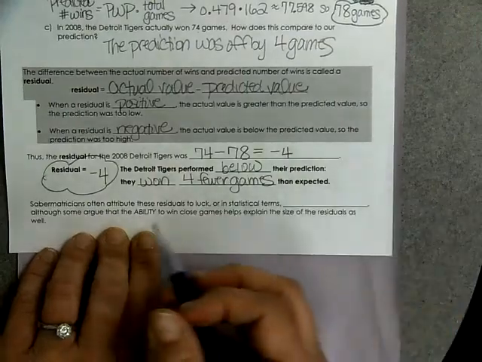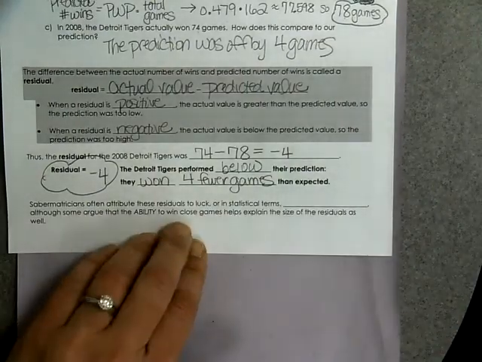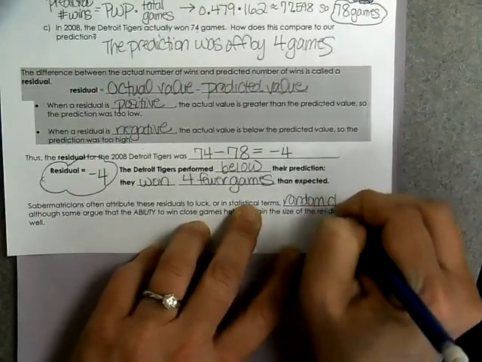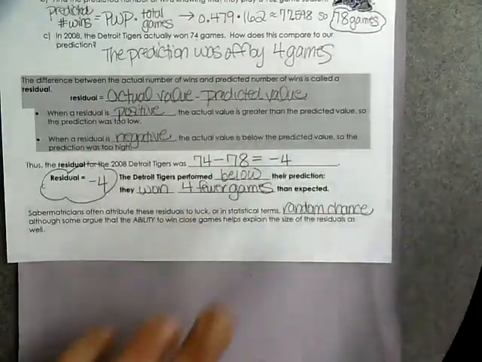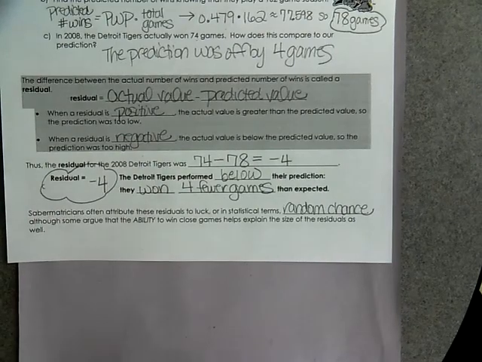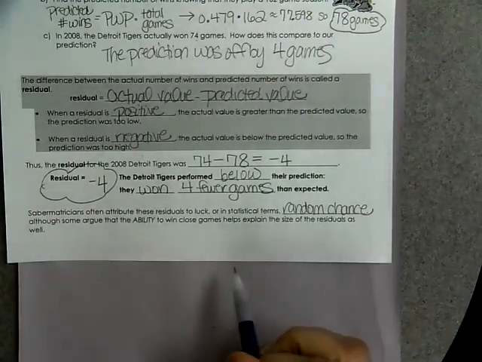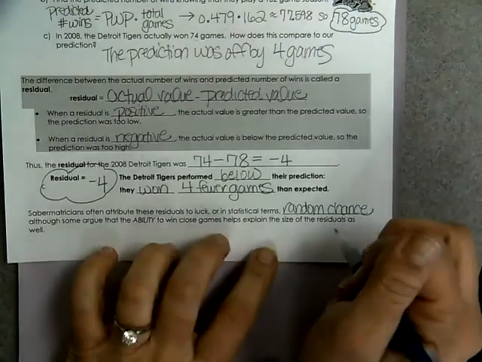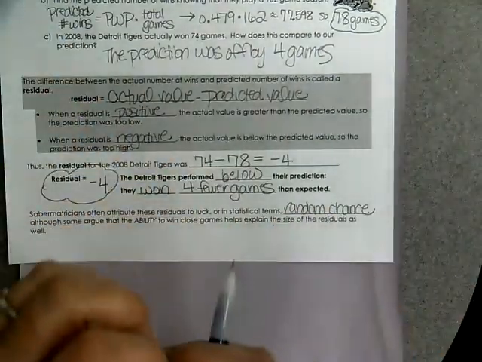And sabermetricians often attribute these residuals to luck, or in statistical terms, random chance. So it could be random chance that is the reason for these residuals. Some people argue that the ability to win close games helps explain the size of residuals, but in a sense, we can say that these residuals could be random chance.